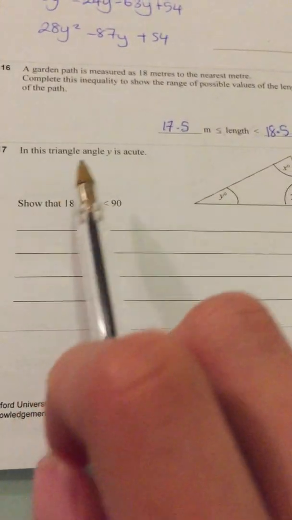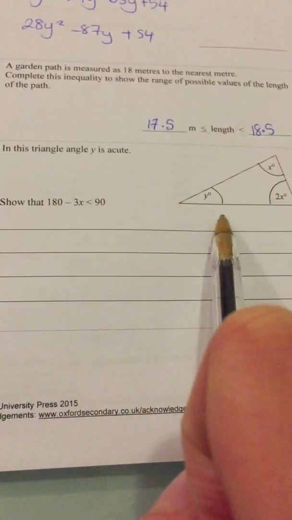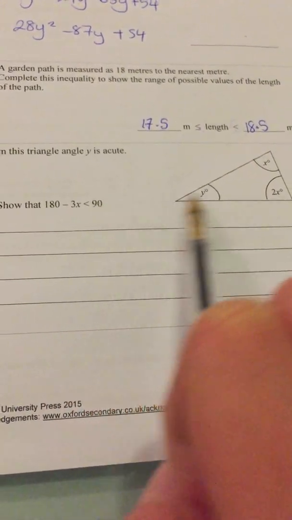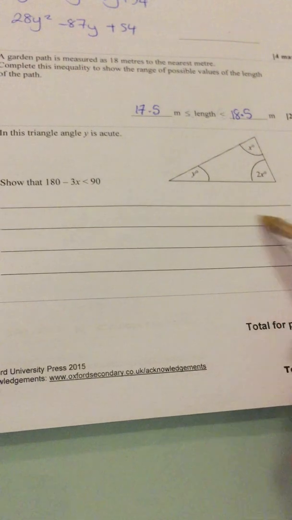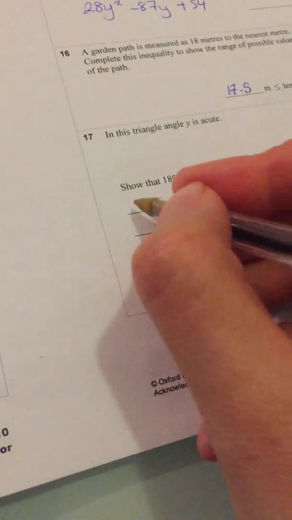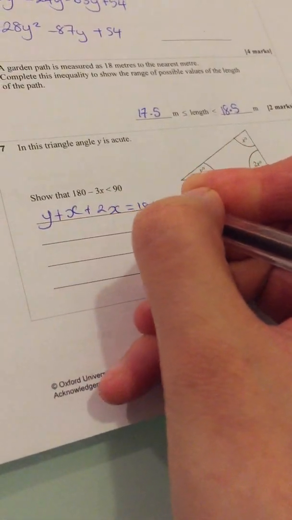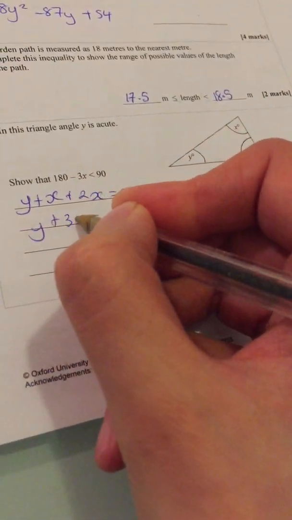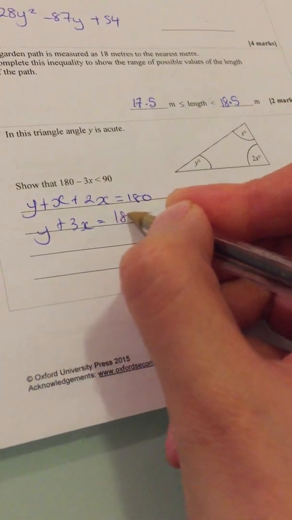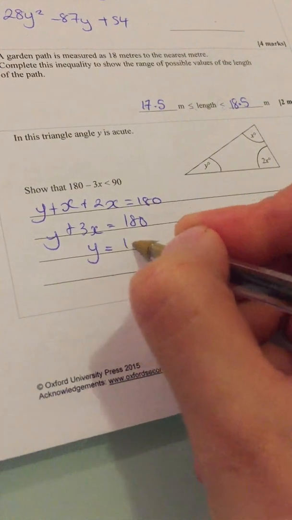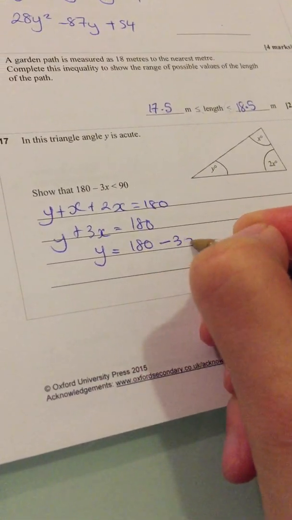Okay, final question. Triangle Y is acute. Show that 180 minus 3x is less than 90. So we know that y plus x plus 2x equals 180 degrees, because angles in a triangle add up. So we've got y plus 3x equals 180. So y equals 180 minus 3x.